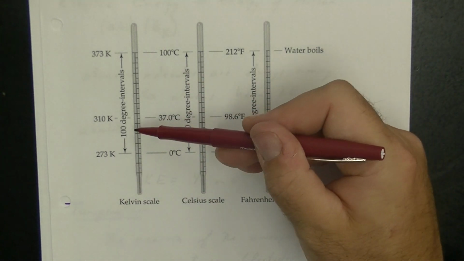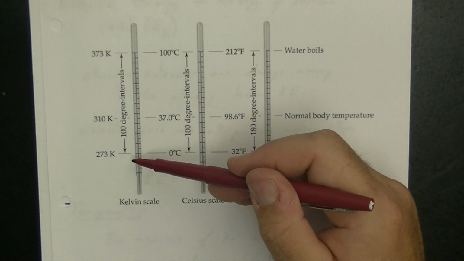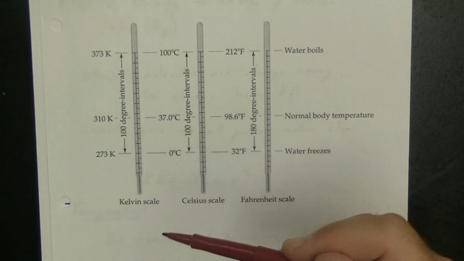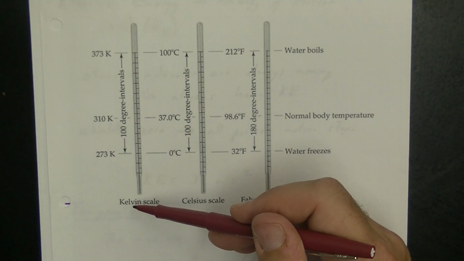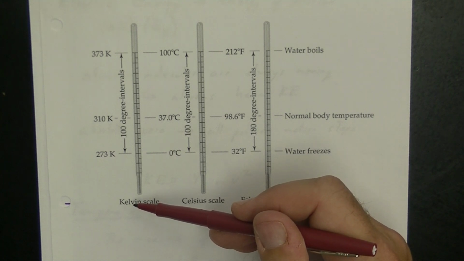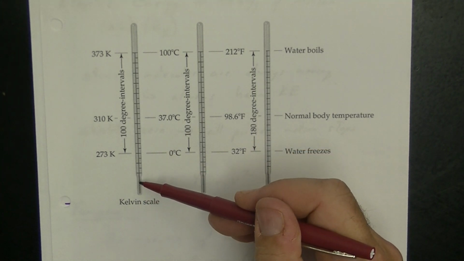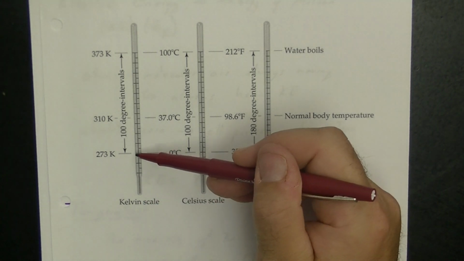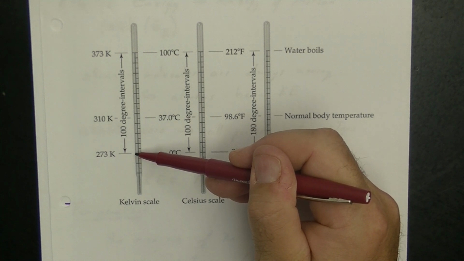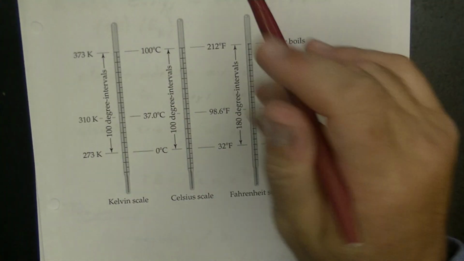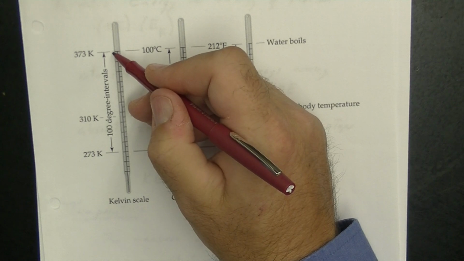The only thing we do with the Kelvin scale is instead of making the freezing point 0, we decided to say, hey, it makes more sense to use absolute zero as 0. Now remember, absolute zero is negative 273 degrees Celsius. So if we switch this scale, 0 is absolute zero. The freezing point of water is 273 K, and the boiling point of water is 373 K.